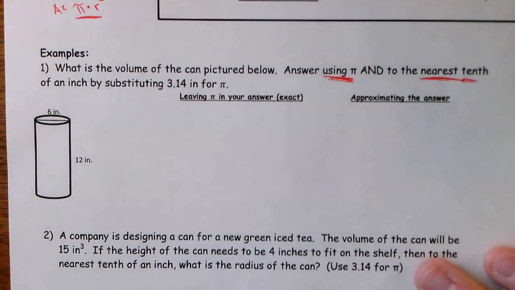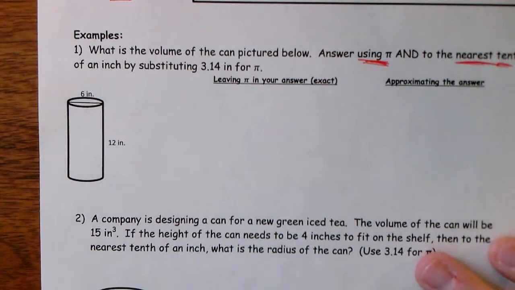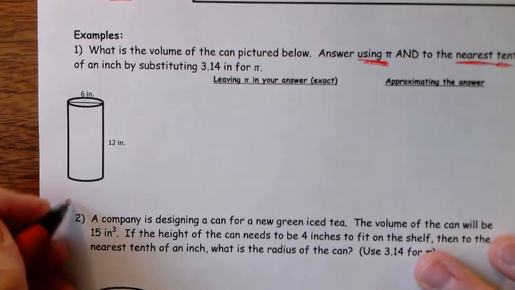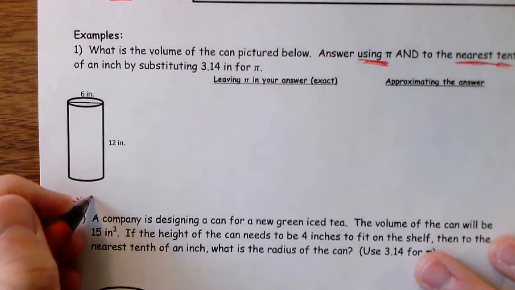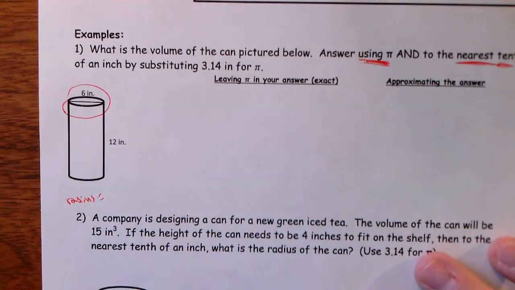So first up, let's examine this cylinder. One of the things, of course, we need to find the volume is the radius. And in this case, we were not given the radius. Here we were given the diameter. The diameter is the length all the way across a circle.